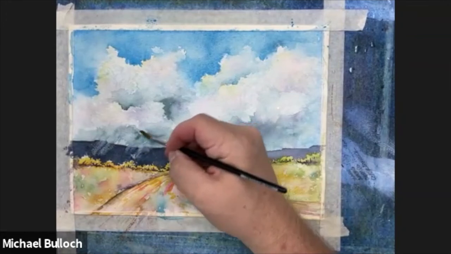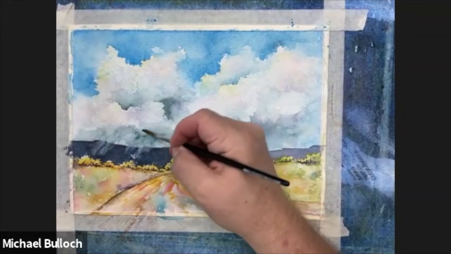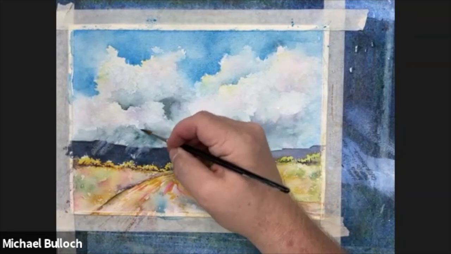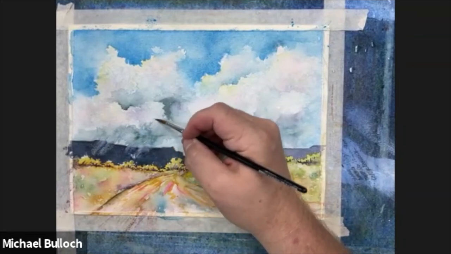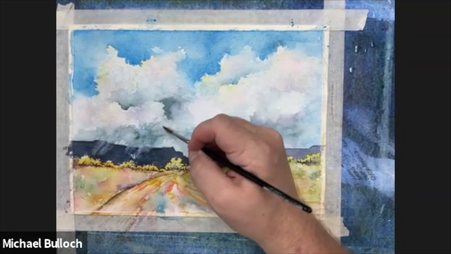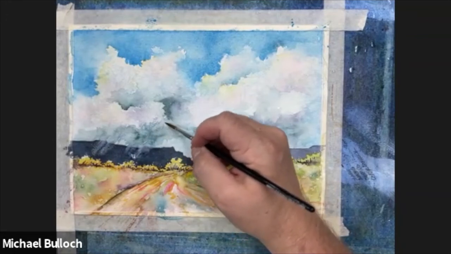Maybe soften this. I'm not sure I like that right there. So just kind of pull that up into more of this. Here I'm kind of dry brushing and adding texture to this cloud.